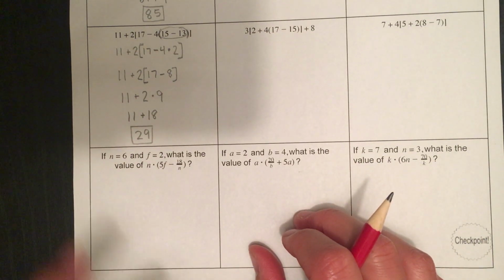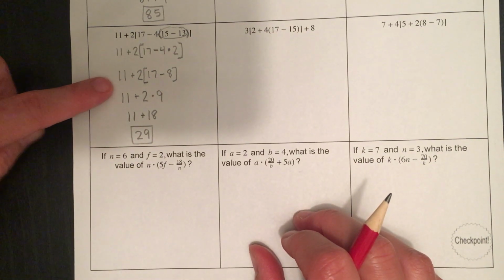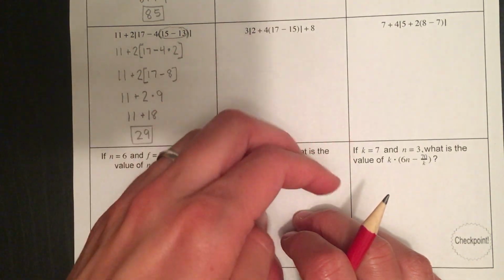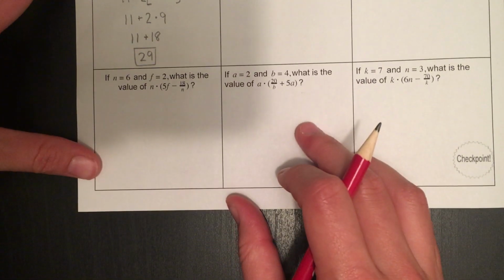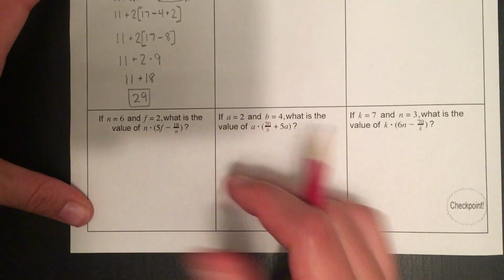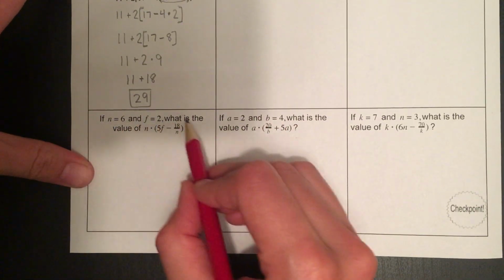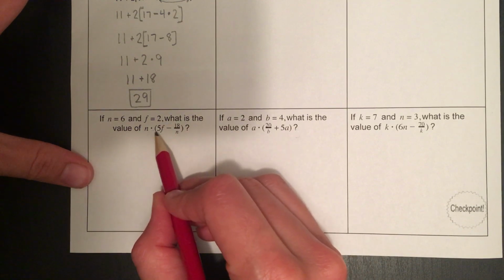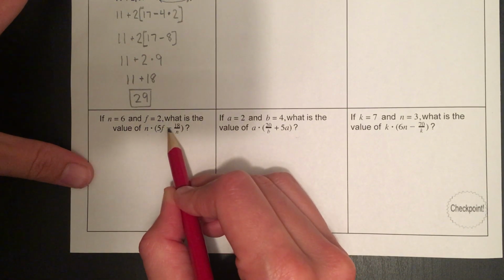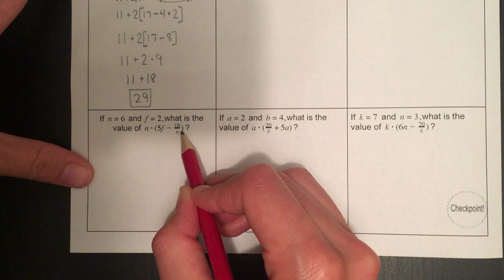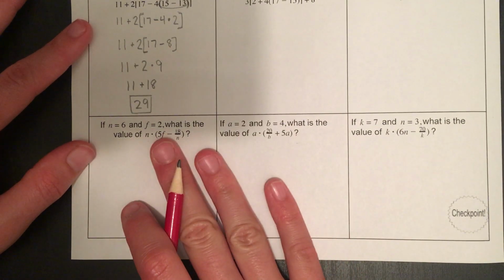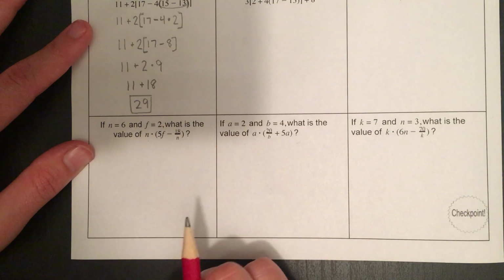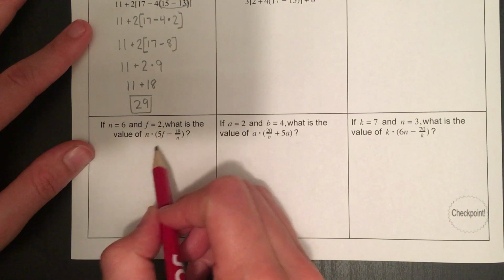Okay. As I said, I would really recommend pausing right now and trying this one and then checking your answer before going on to this, but I'm going to go ahead and do this example. If n equals 6 and f equals 2, what is the value of n times parentheses 5f minus 18 over n, close parentheses? Okay, this is a simple order of operations problem disguised as something more complicated by adding this step at the beginning.